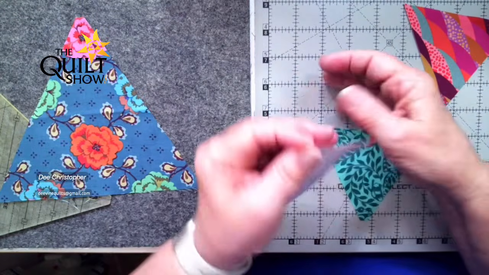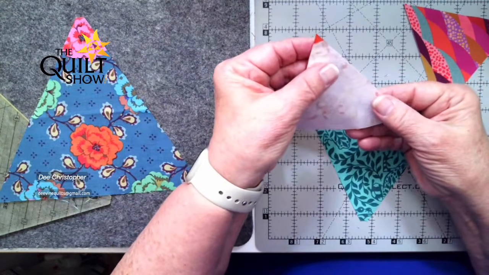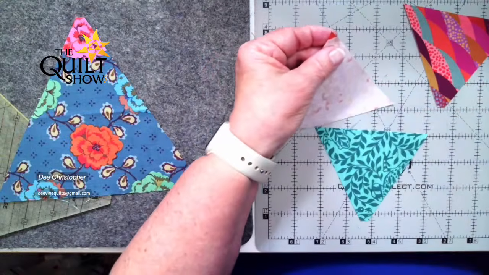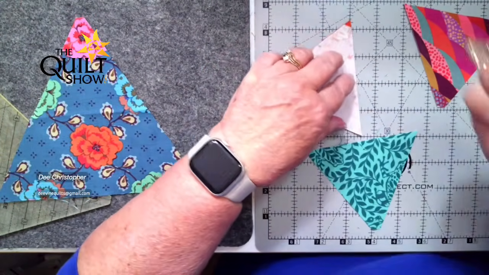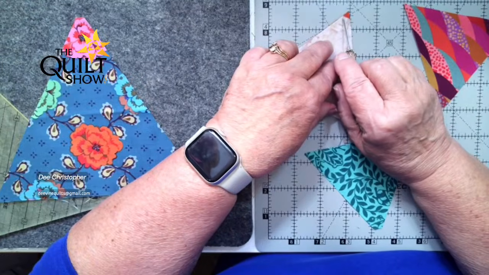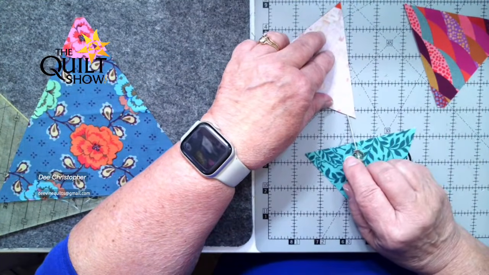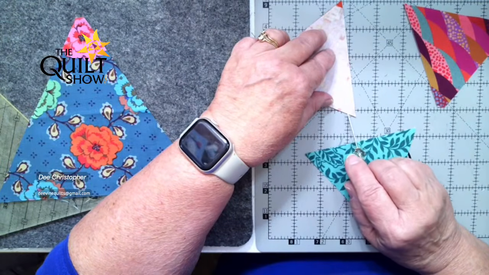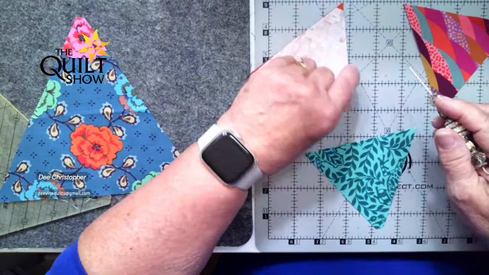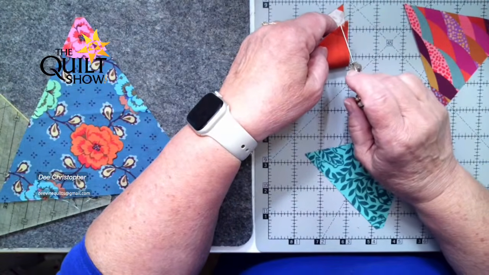Okay? And hopefully you can see that, so that when I am sewing, the 1/4 inch should be right there, and the other 1/4 inch is going to come where those two meet on that side.